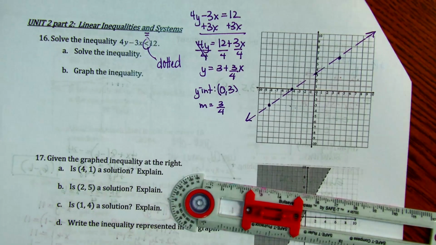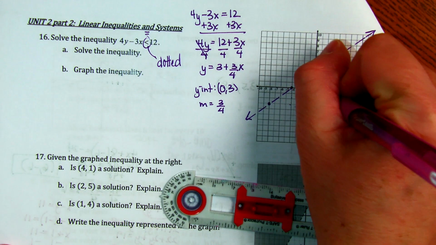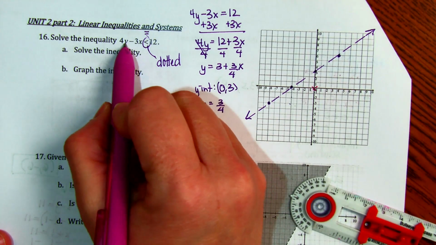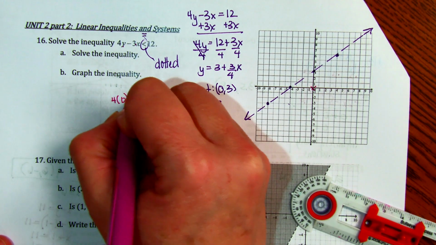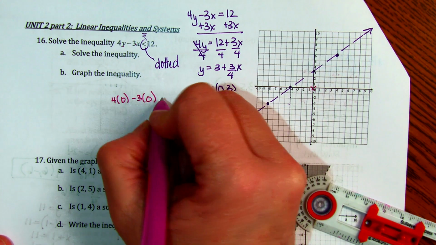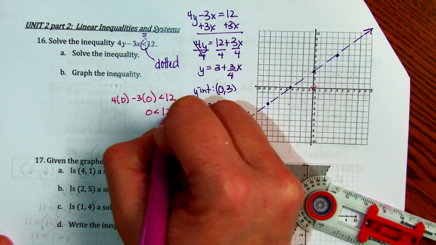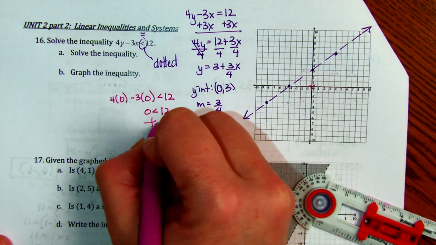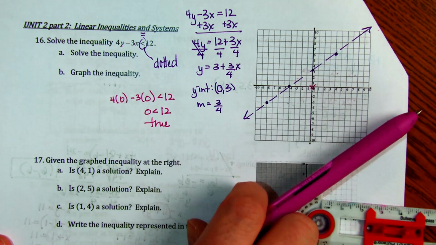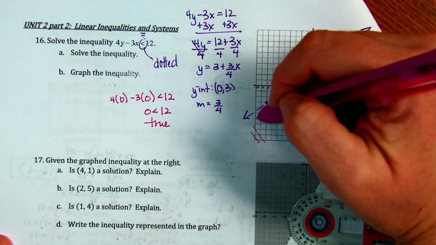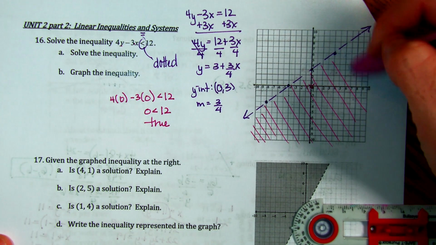And then I'm going to check to see what half of my plane gets shaded by plugging in 0, 0. So if I put a 0 in here and a 0 in here, I end up with 4 times 0 minus 3 times 0 should be less than 12. Is 0 less than 12? This is true. So this side are my solutions. So my shading, I'm shading the true side.